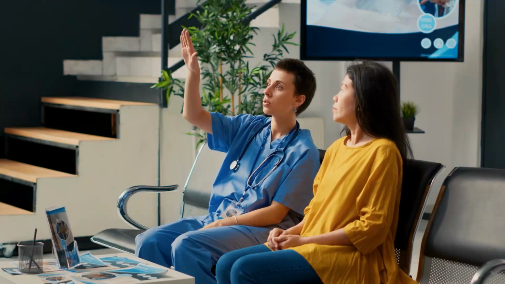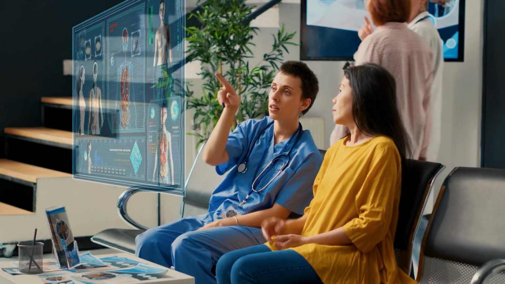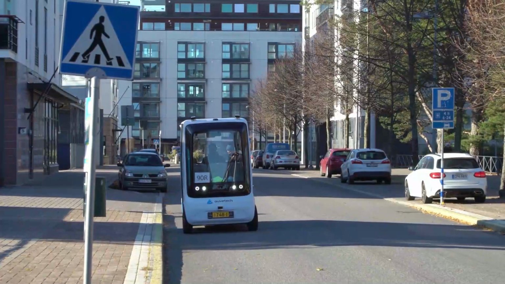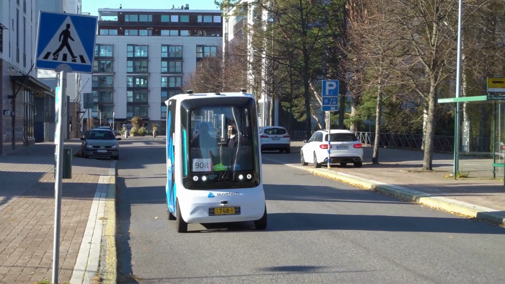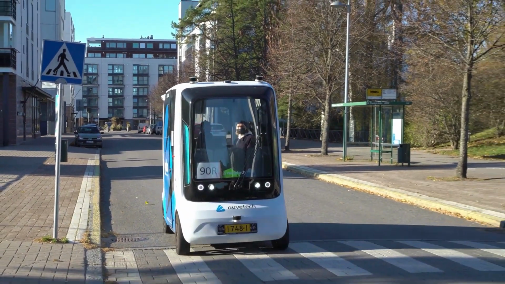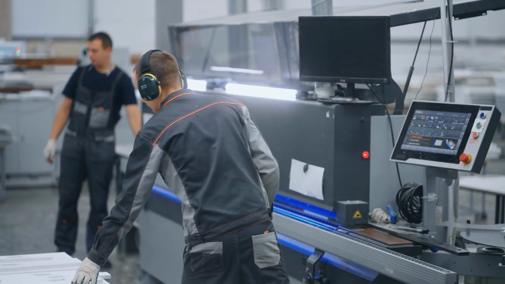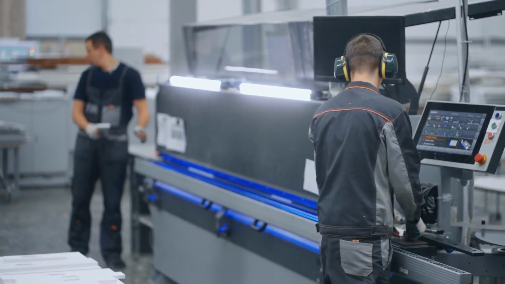AI-powered systems can also be used to monitor and predict disease outbreaks, helping to prevent pandemics and save lives. In the transportation industry, self-driving cars powered by AI have the potential to reduce the number of accidents caused by human error and improve road safety. Similarly, AI can be used in the energy sector to optimize energy consumption and reduce waste, helping to create a more sustainable future.